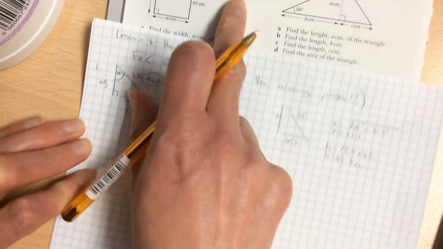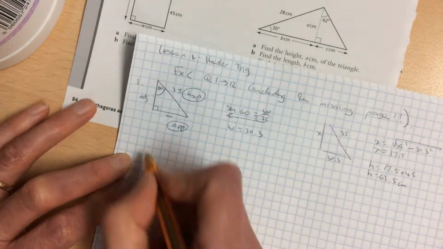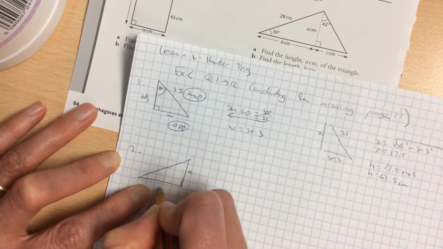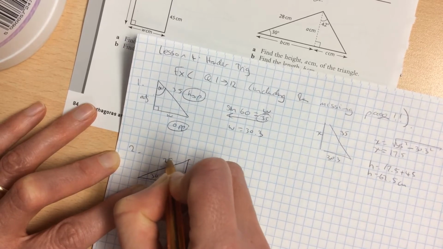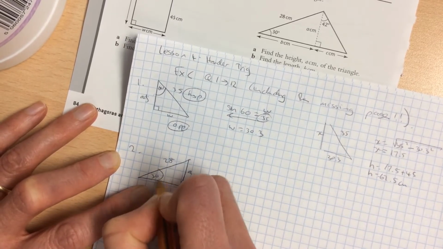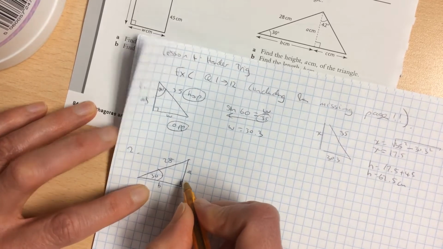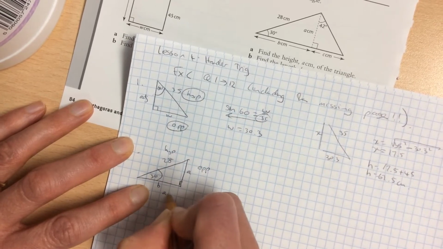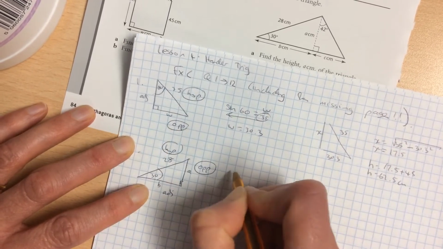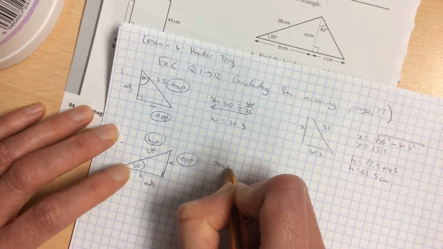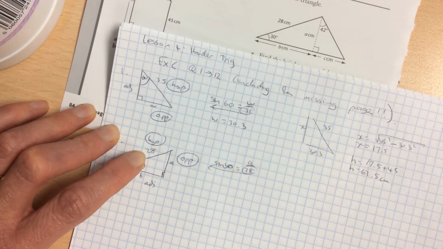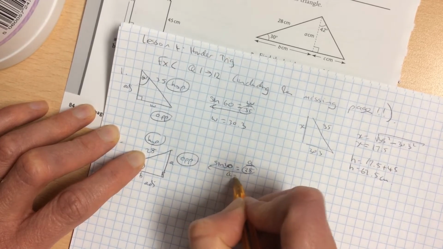Question 2. There are two triangles in question 2, so I would draw each of them out separately. The first one, this is A, B, 30 and 28. Doesn't matter which side you're going to find first. They want you to find side A, so we'll work with that. Hypotenuse, opposite and adjacent. Using your SOHCAHTOA, it's sine the angle, which is 30, equals opposite over hypotenuse. So bring this across in times. 28 times sine 30 gives you A to be 14.